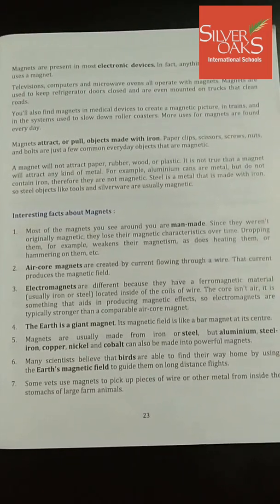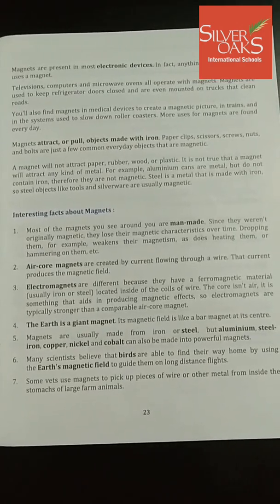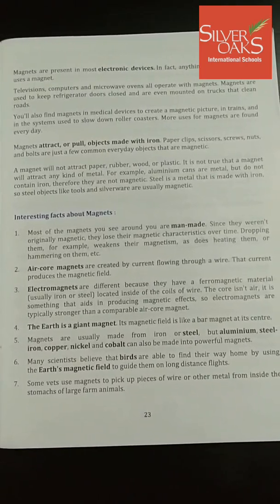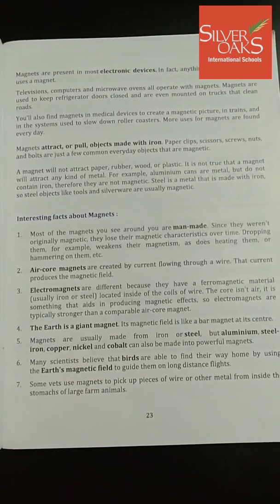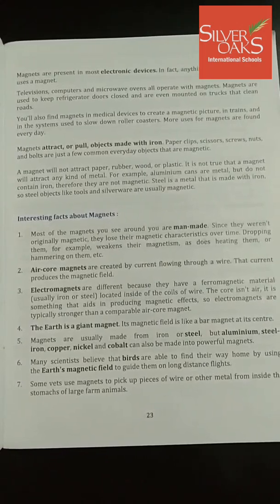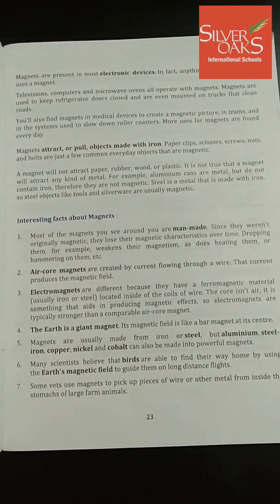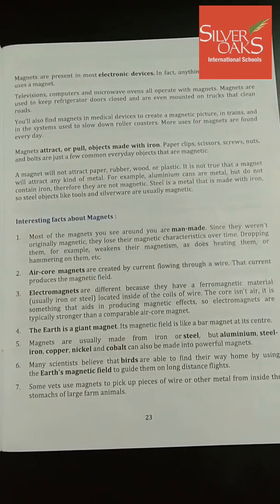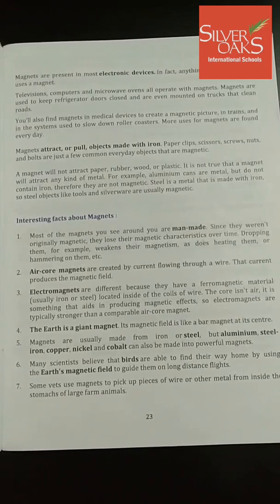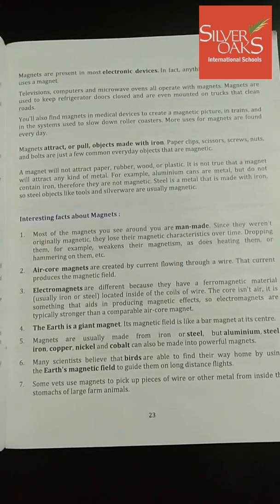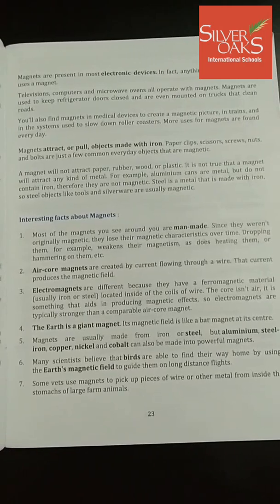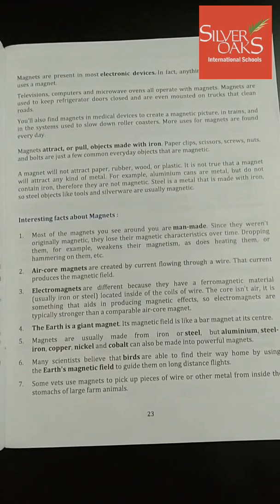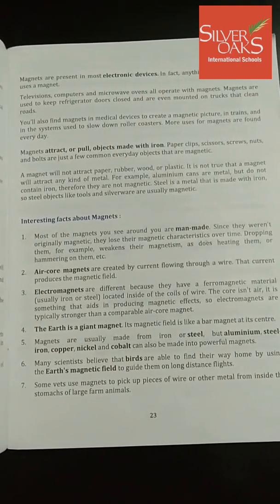Air-core magnets are created by current flowing through a wire. That current produces the magnetic field. Electromagnets are different because they have a ferromagnetic material, usually iron or steel, located inside of the coils of wire. The core isn't air, it is something that aids in producing magnetic effects. So, electromagnets are typically stronger than a comparable air-core magnet.